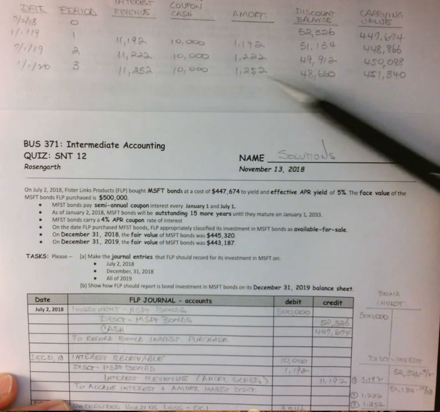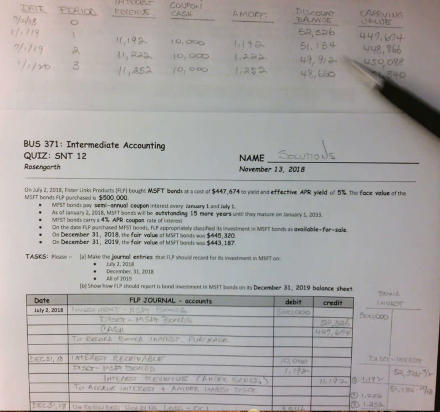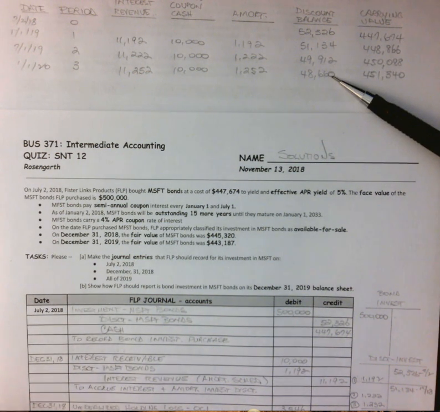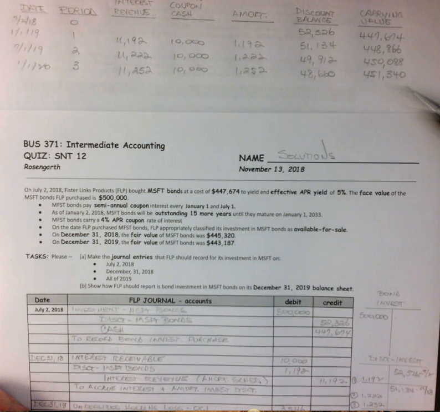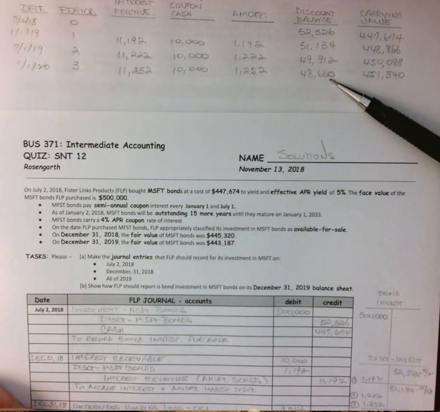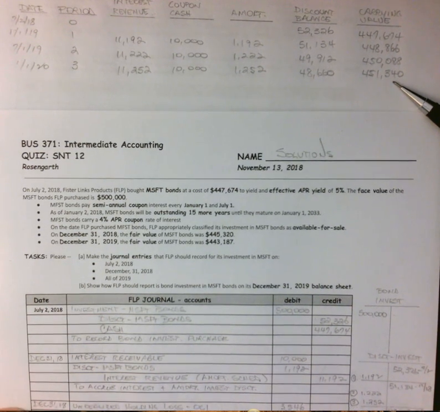This discount amortization from the beginning of the period balance, 49,912, will produce an ending balance at January 1, 2020, or at 12/31/2019, of 48,660. The carrying value, the amortized cost of the bond, would be the difference between 500,000 and the remaining discount balance, 48,660, or $451,340.